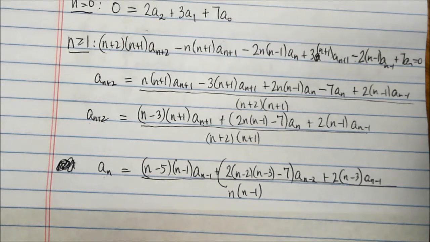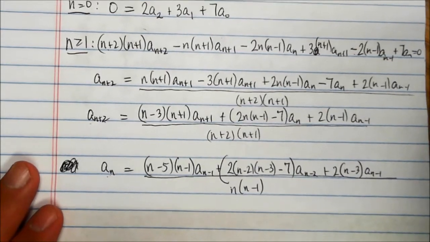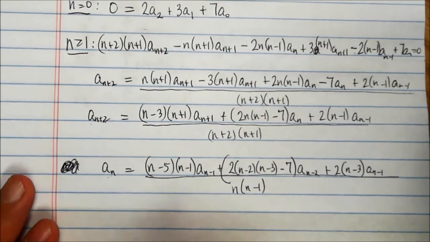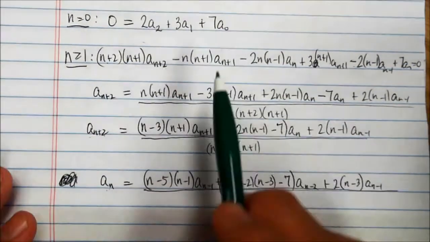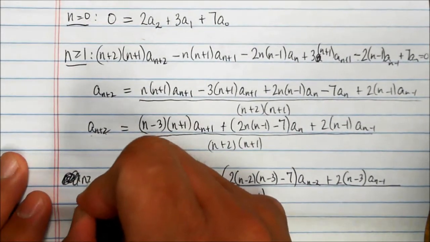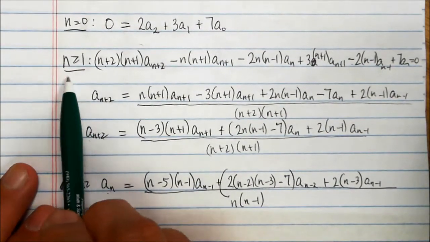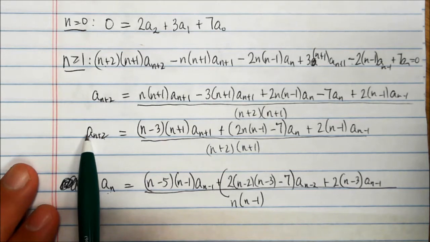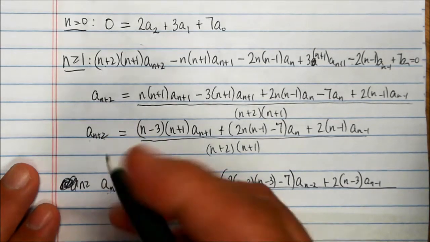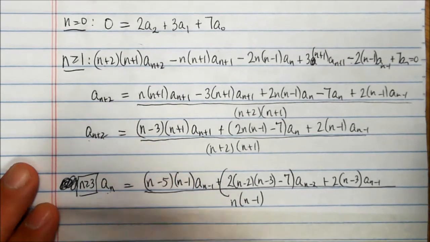Yuck, what a mess. Let's talk about how to program this in the computer. And one other thing before I go further. This line is true if n is greater than or equal to 1, which means the subscript is 3 or higher. So this rule is true if the subscript is 3 or higher.